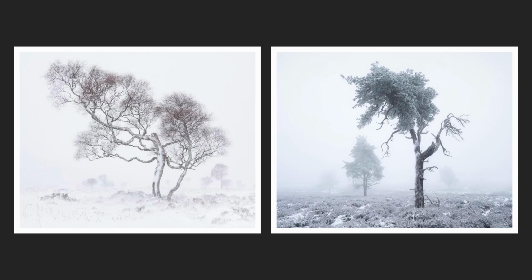It's had very little done actually in the edit. It's just a case of brightening it up a bit, you know, making it a bit more high key. But it was just waiting for that snow to blast across the surface of the heather, which softened the base of the tree, but also obscured some of the trees in the background, so we can really appreciate the sculpture of this wonderful downy birch.